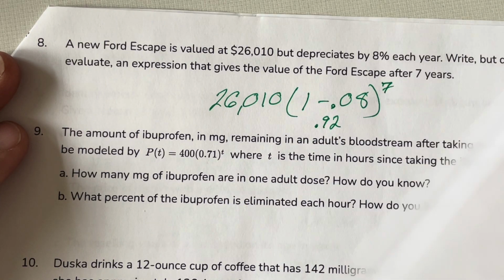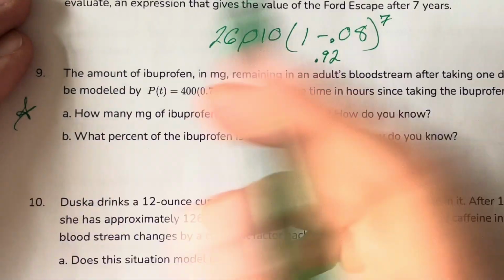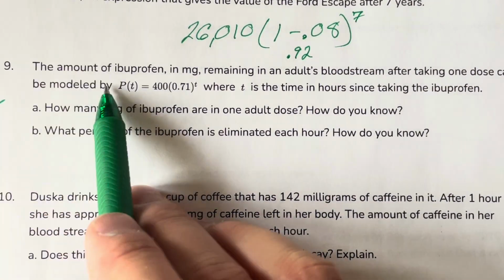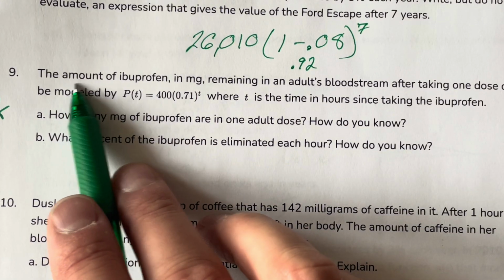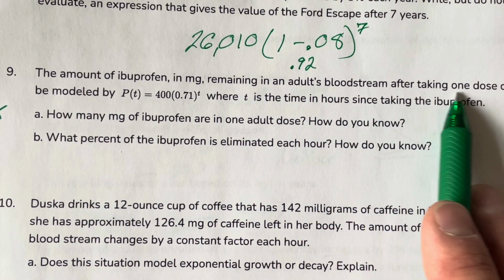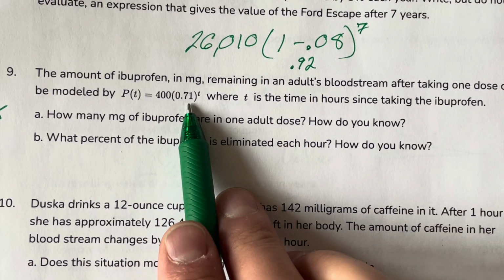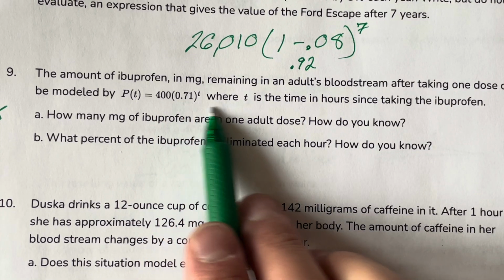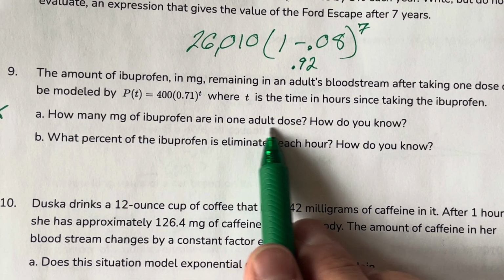I'm flipping my answer key. So the amount of ibuprofen. Oh, I love these. These are my favorites. All right, I'm putting a star on it because I love this. The exponential growth or decay of medicine in somebody's body. The amount of ibuprofen in somebody's bloodstream is modeled by this. So 400 milligrams, and 71% of it remains. How many milligrams of ibuprofen are in one adult dose?